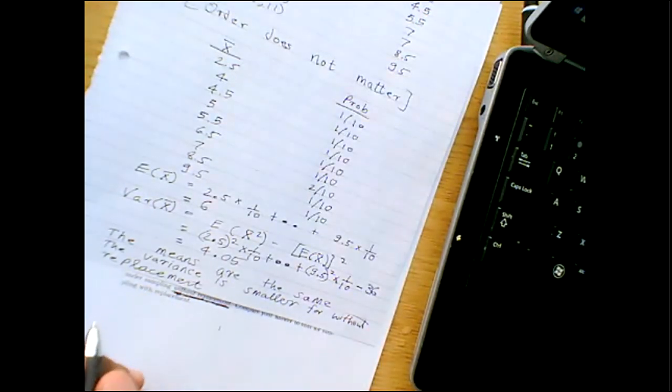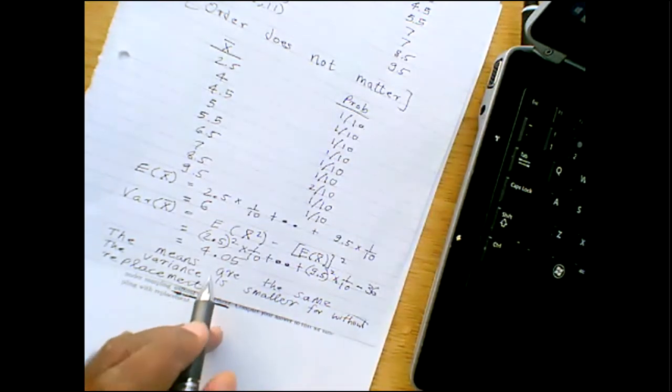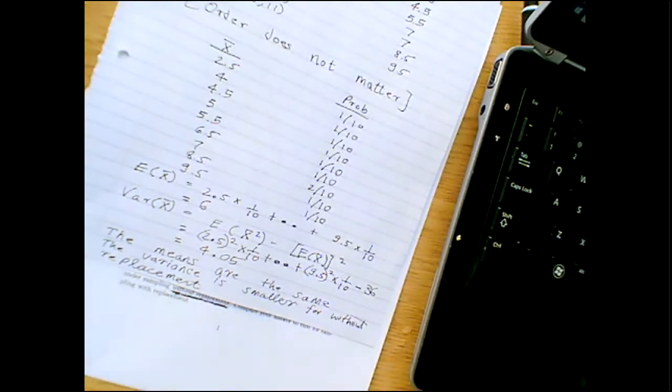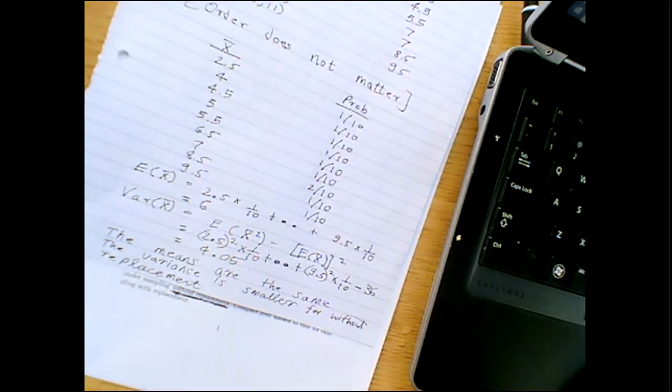The variance is smaller for without replacement. You see, the variance in question 3 was 5.4. Now it is 4.05, which is smaller, right? All right, so that completes question 4.